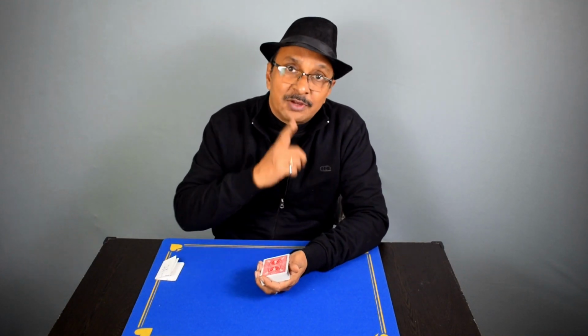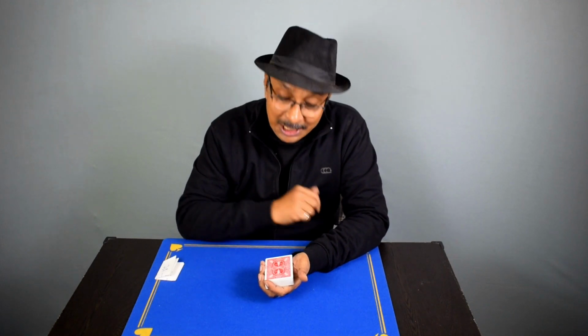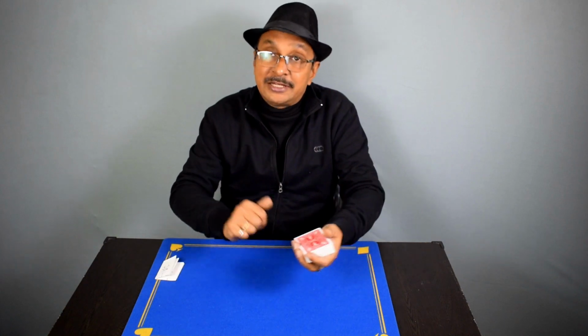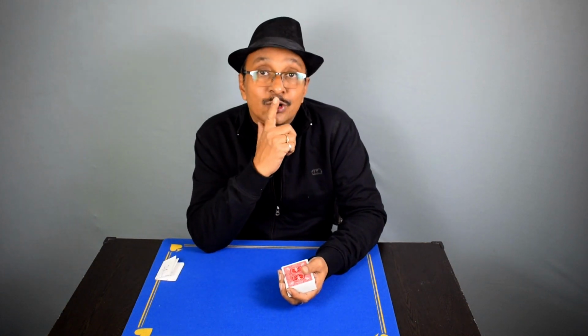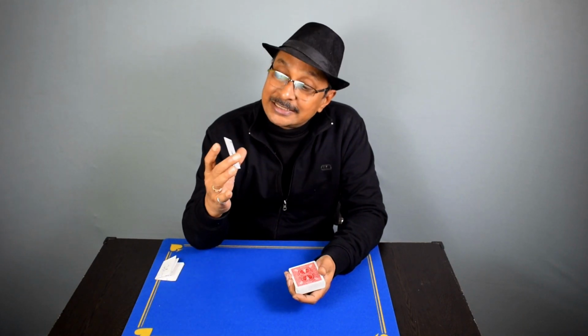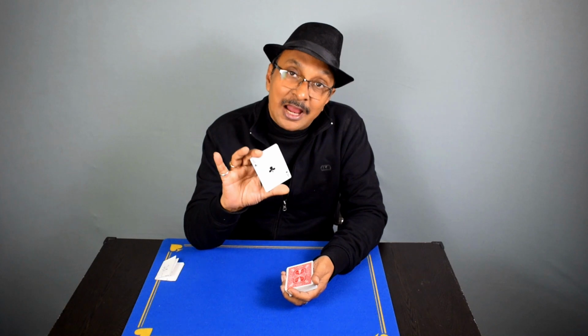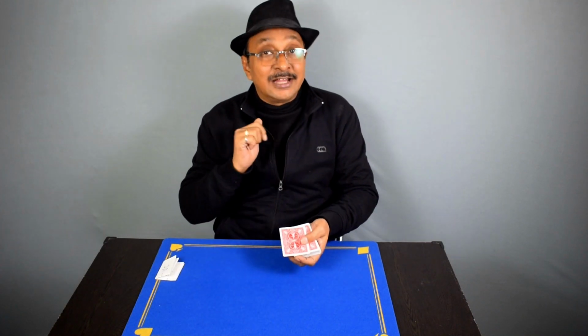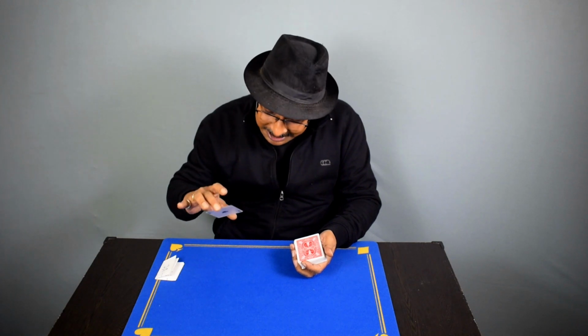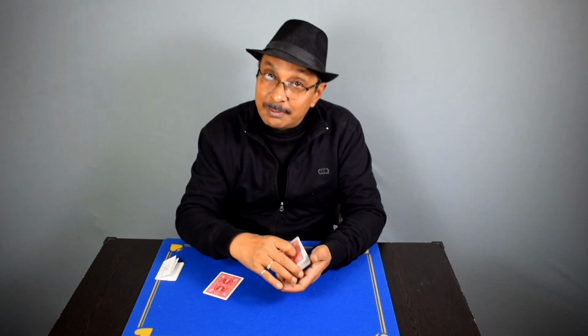You ask the first spectator to guess what the top card is, because just now you have spread the deck and whether he has noticed the top card. Whatever the answer is, you show that the top card is an ace, the ace of clubs. So the first card is an ace of clubs. You take this ace of clubs and place it on your table.